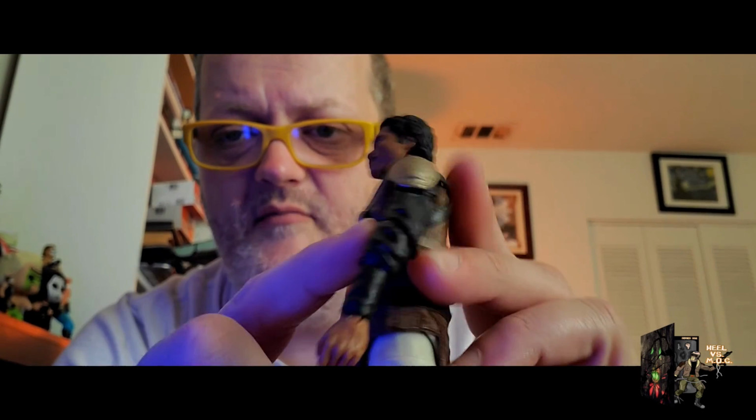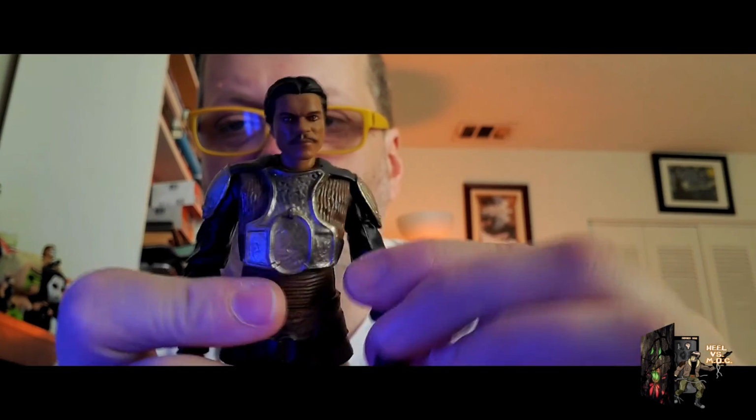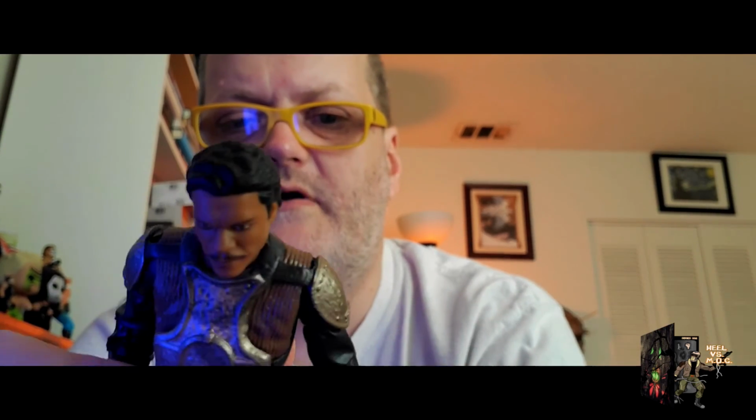I'm going to have to heat up this arm because it's not bending at all right now, and it's at that point where you're like, yeah, I don't want to do that. It's probably going to break if I do that.